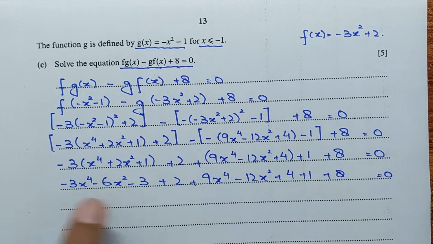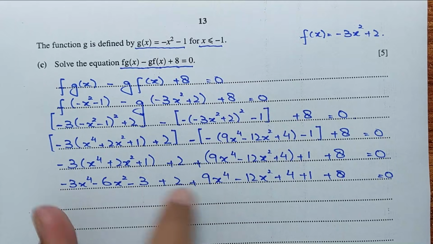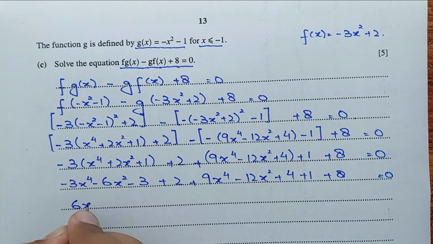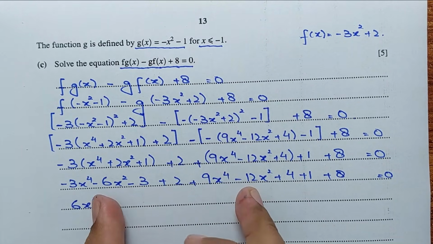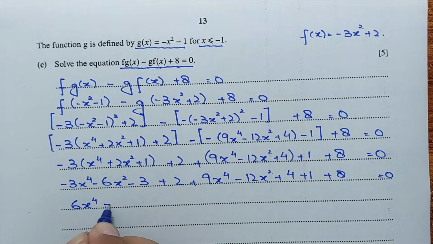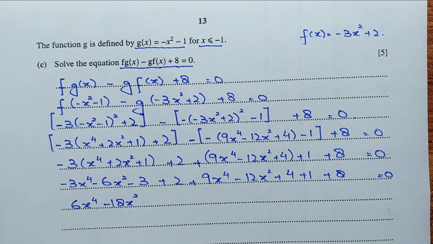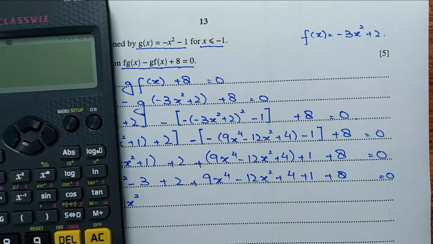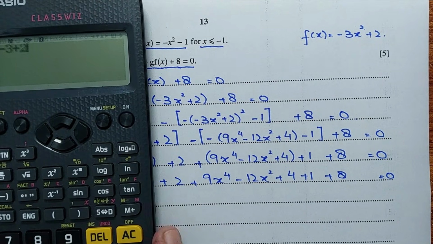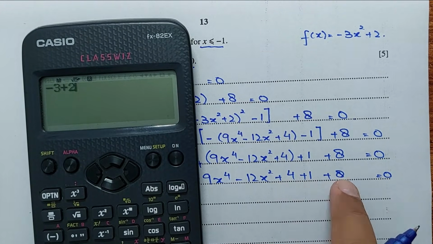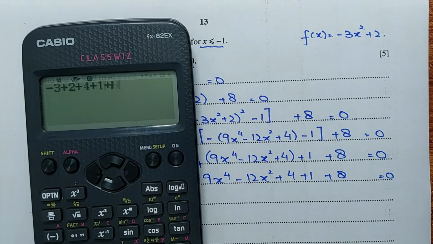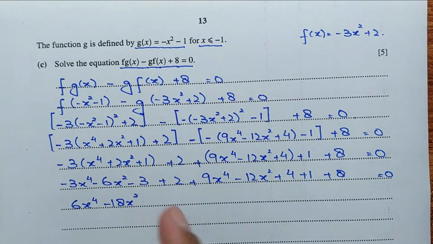Let me simplify. These are x to the power 4 terms, so from 9 take away 3 is 6x to the power 4. And these are the x square terms: 12 and 6 is negative 18x square. Okay, and the constant terms: we have minus 3 and plus 2, and we have plus 4 plus 1 plus 8, which gives positive 12 equals 0.